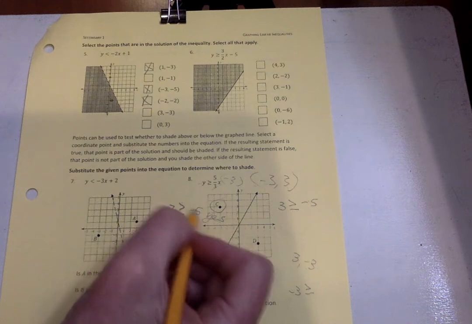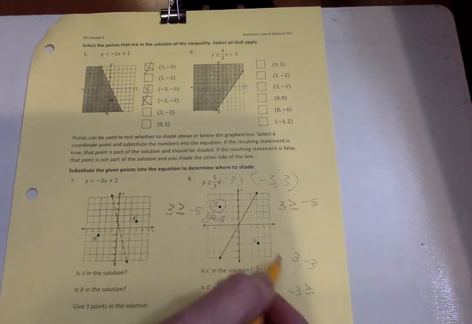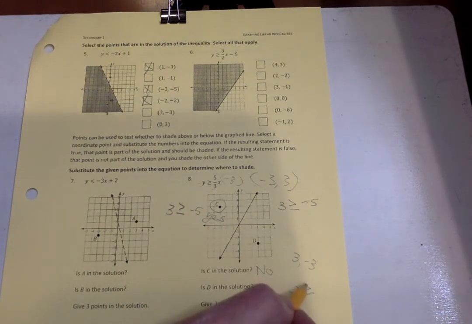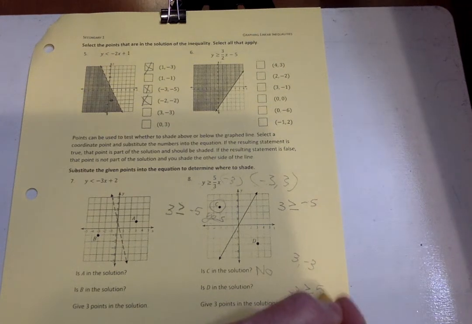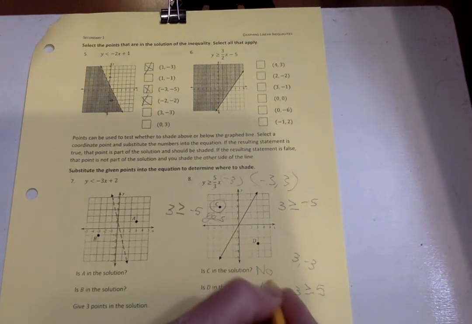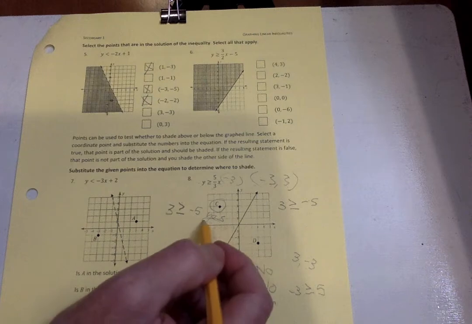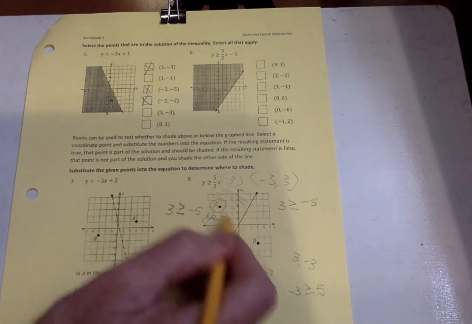So yes, that's true. This one down here is -3 greater than or equal to 5. No. So that one's no. So the one that is 1, we can shade over here.